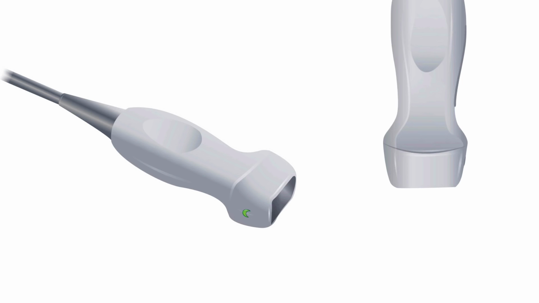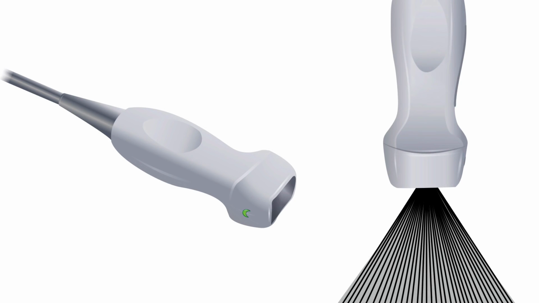The phased array, which is commonly used in cardiac imaging but can also be used for abdominal imaging, has a very narrow window, but has a very great splay. So this is very useful for cardiac imaging because the point of contact can be very small to fit in between ribs and around lung artifact, but has a very wide field of view.